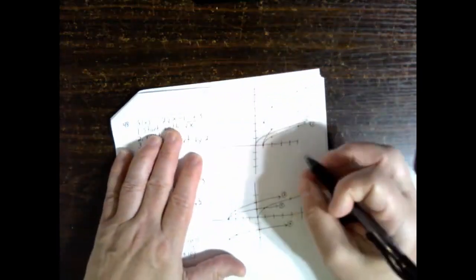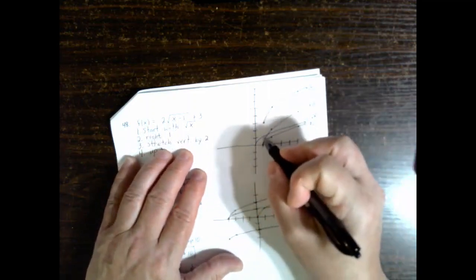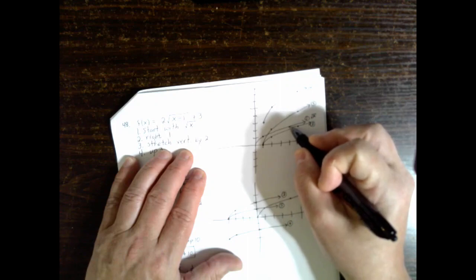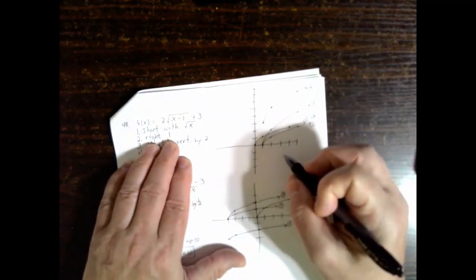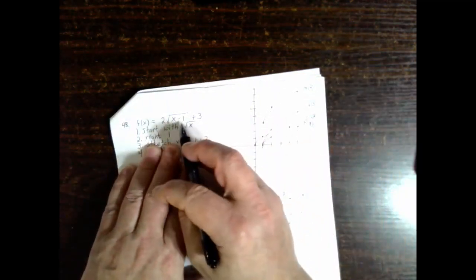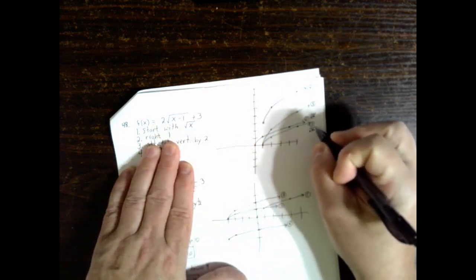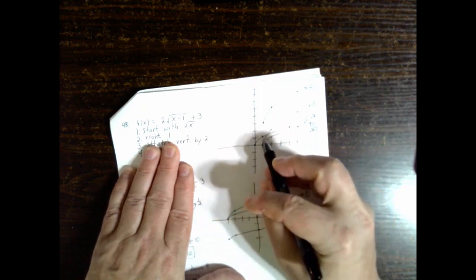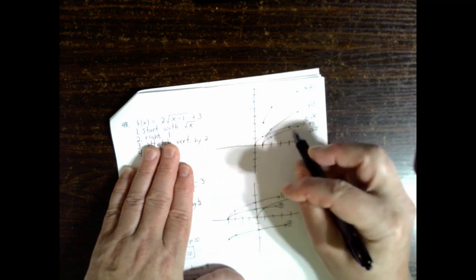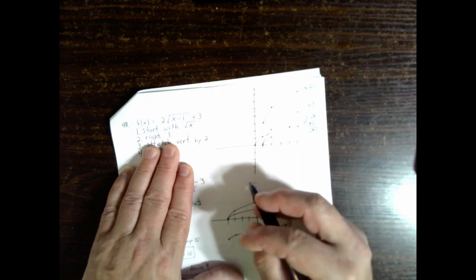48, you start with the square root, and square root has 0, 0, 1, 1, 4, 2. You want to pick specific points on your graph so that you know how to shift it properly. First thing is we're going to graph square root of x minus 1. That's going to move it to the right 1 unit. So 0, 0 becomes 1, 0. 1, 1 becomes 2, 1. 4, 2 becomes 5, 2. Everything moves over 1 unit.